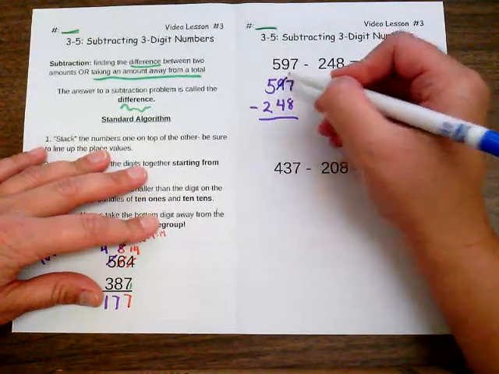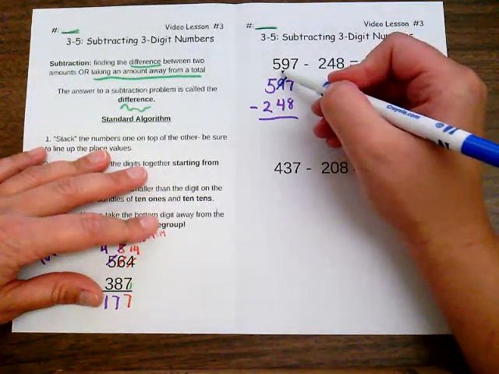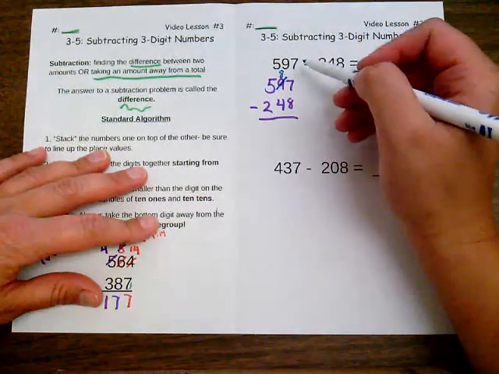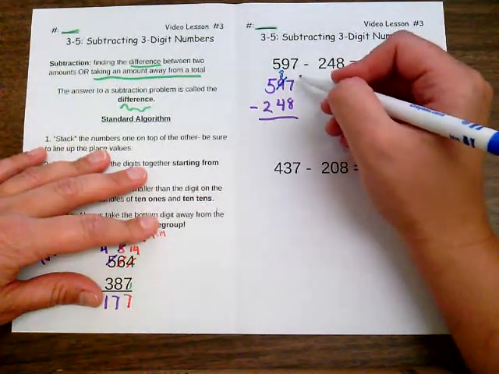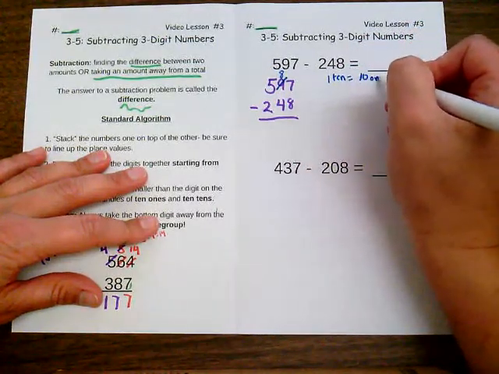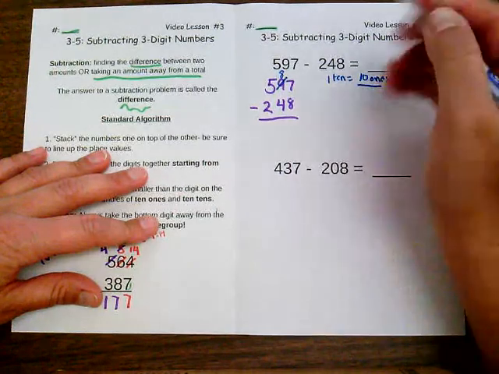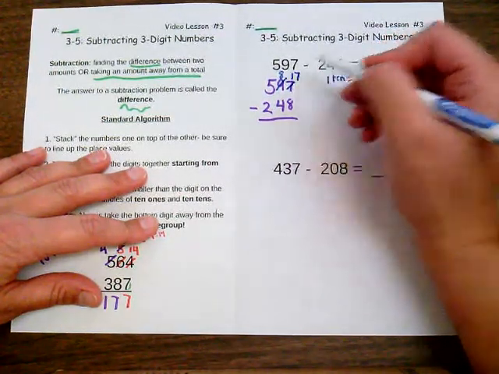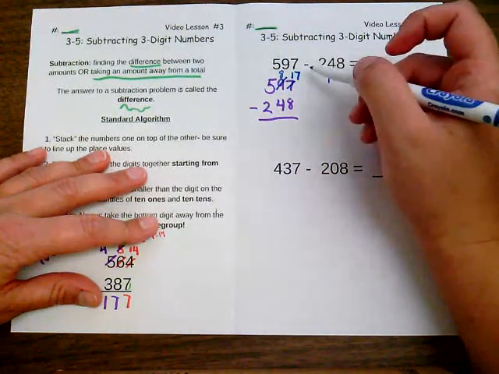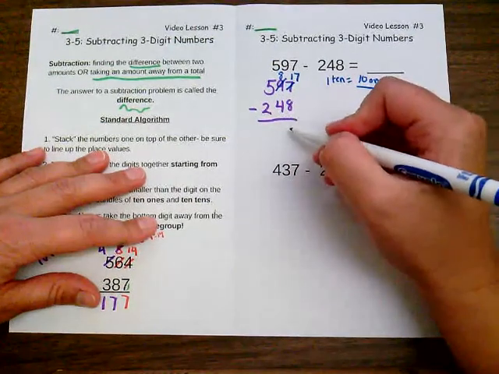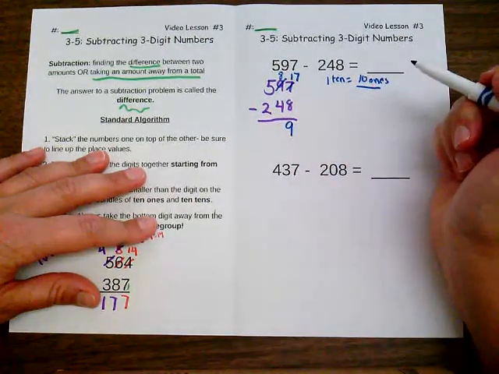So I'm going to head over to my tens column, and I'm going to take 1 from there. So instead of having 9 tens, I'll just have 8. And I'll give that 10, because I know 1 ten equals 10 ones. I'm going to give that 10 ones to the 7 I already have. So that will become 17. And now I have plenty to subtract. 17 minus 8 is 9.